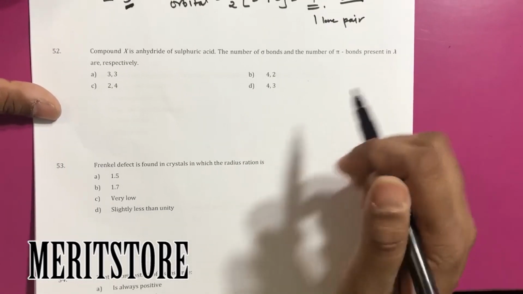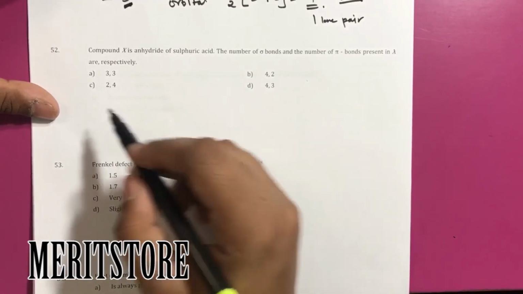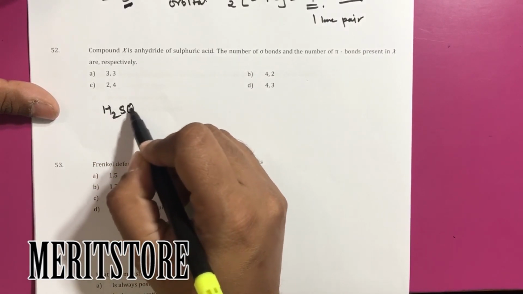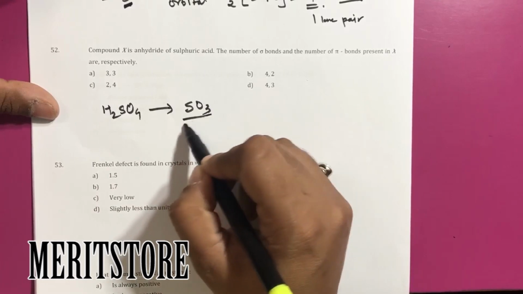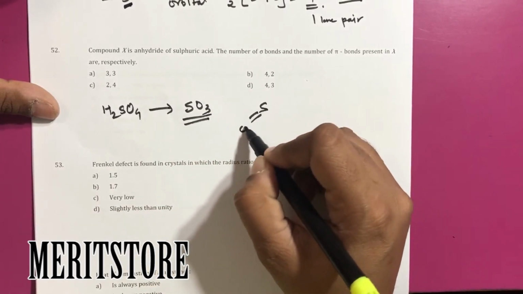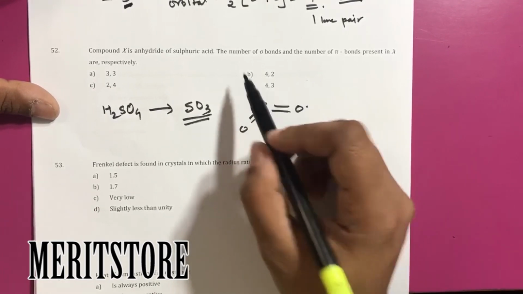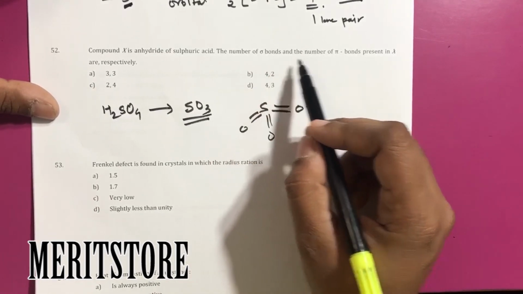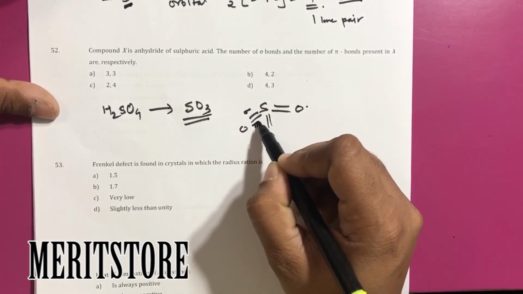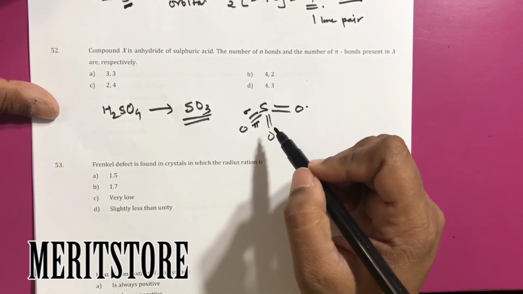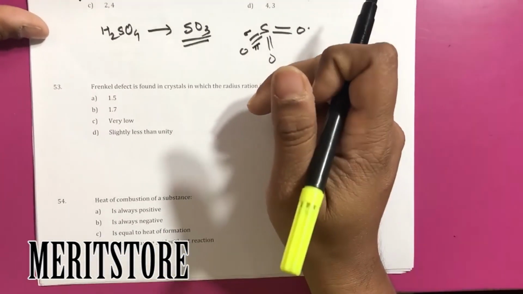Question number 52, the compound X is the anhydride of sulfuric acid. So when I am talking about H2SO4, the anhydride, if I remove the water from this, the SO3 is left. Now in SO3, the 3 oxygen atoms are bonded to sulfur by the double bond. So we need to find the number of sigma and pi bonds. Every double bond consists of 1 sigma and 1 pi bond. Therefore, there are 3 sigma and 3 pi bonds. Therefore, option A.